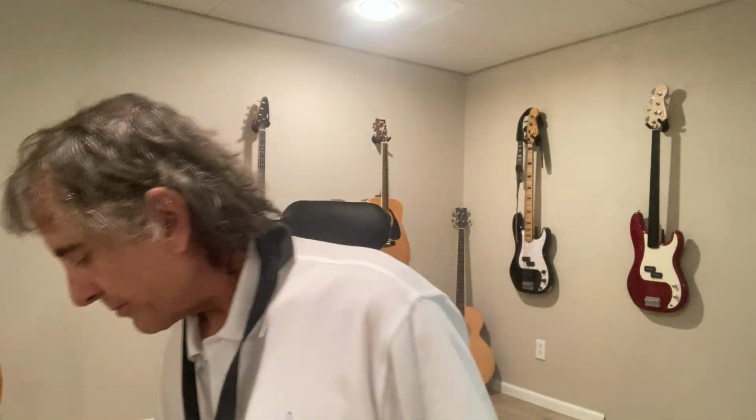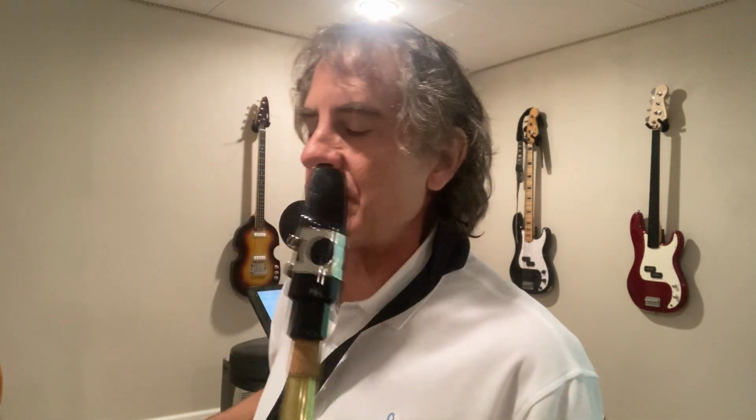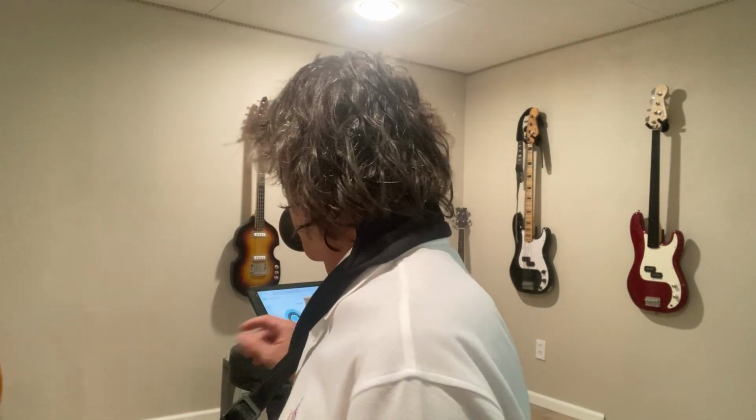Next we have the B flat major scale. Check the key signature. This is concert A flat major. So we're starting on B flat. Don't forget to include the E flat as you go up and down. 1, 2, 3.